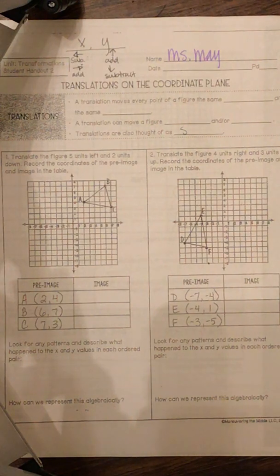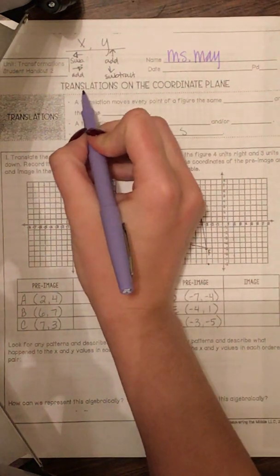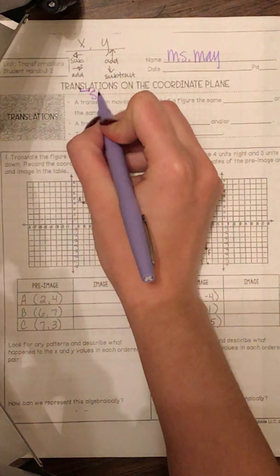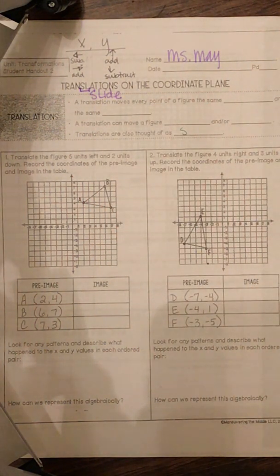So let's go ahead and start talking about translations. If you look in the word, it has that SL, and that helps you remember that it's a slide. Remember the video? You're going to slide left and right or up and down.